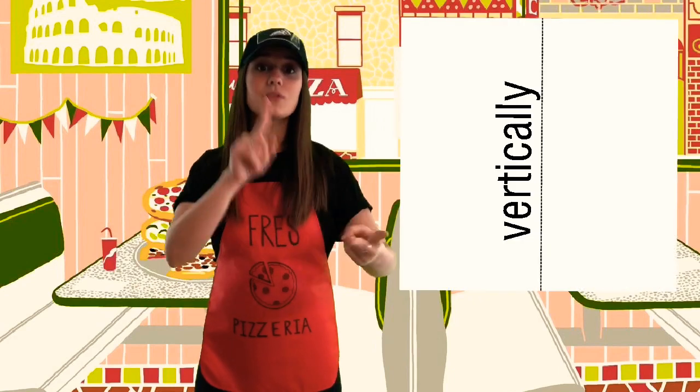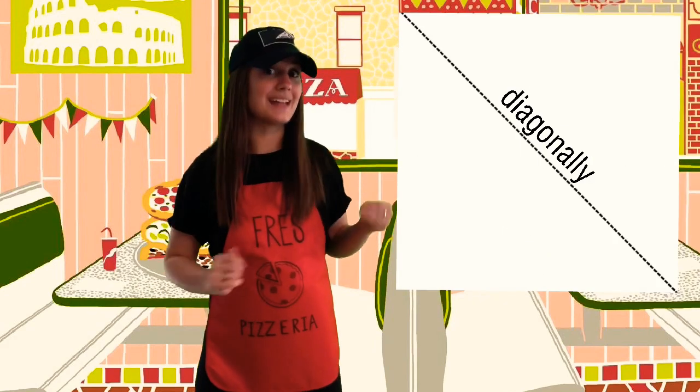So today, your job is to go back to Seesaw, and you're going to have some shapes that are going to be the exact same size, and you are going to have to partition them vertically, horizontally, and diagonally. Now, you made the customers at the bakery super happy, so I know you are going to do the exact same thing at our pizzeria. Go pick some pizzas.